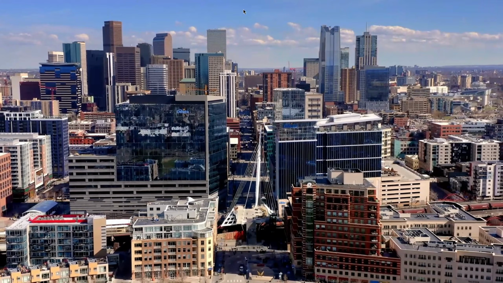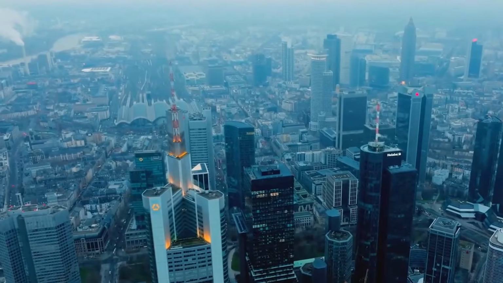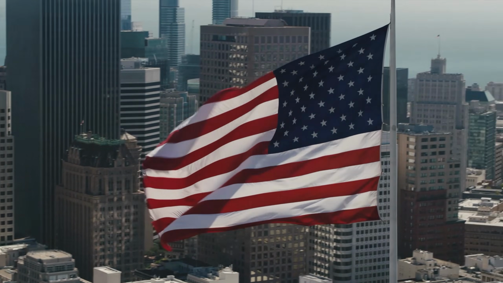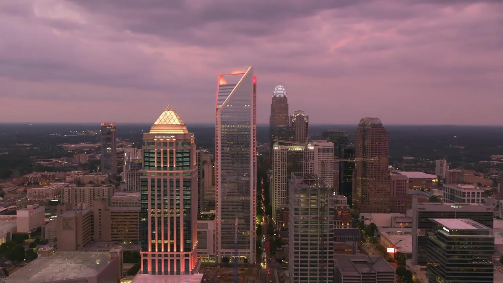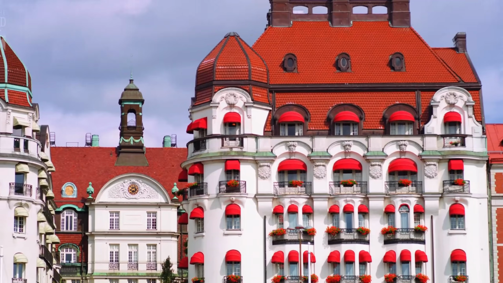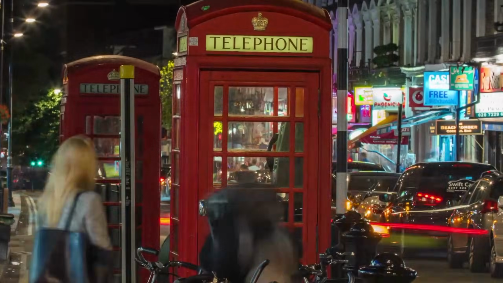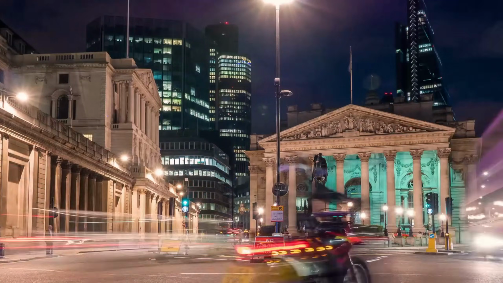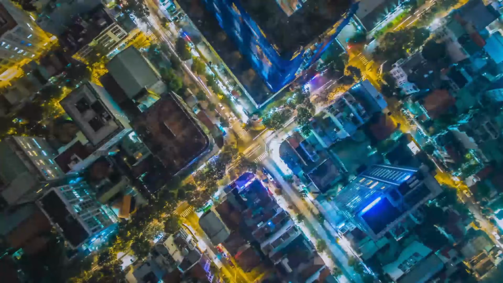We can go on and on about the different characteristics of European and American cities. Both have their strengths and weaknesses depending on your personal preference. I personally haven't made up my mind yet, but what do you think? Would you consider moving to the other side of the Atlantic? Let me know in the comments below.